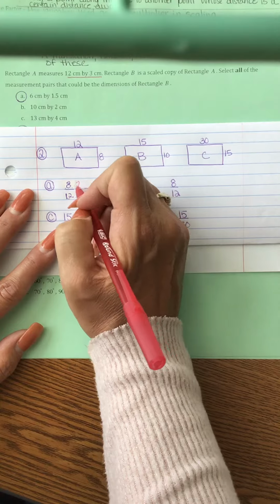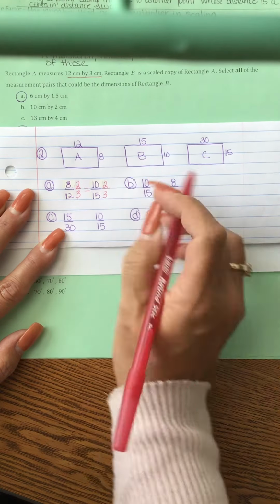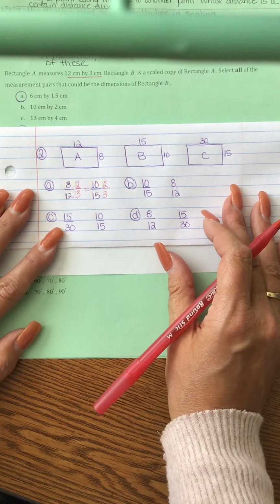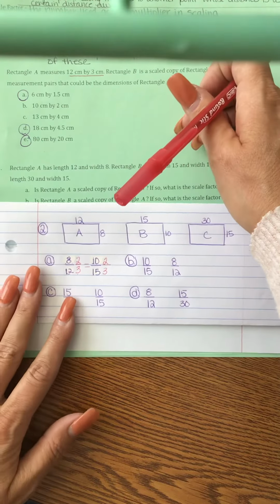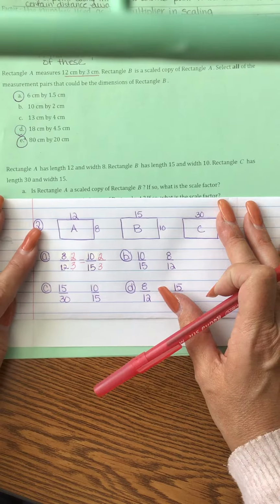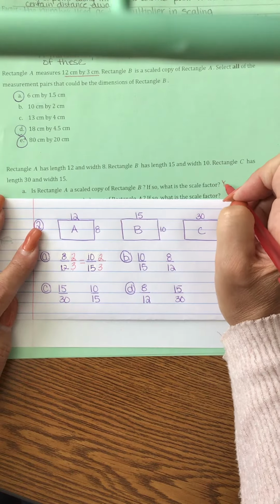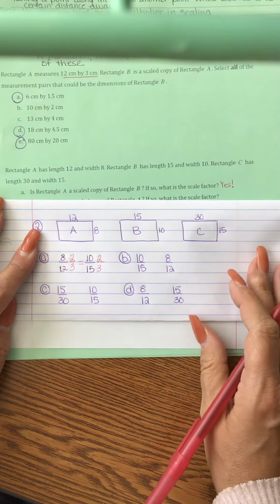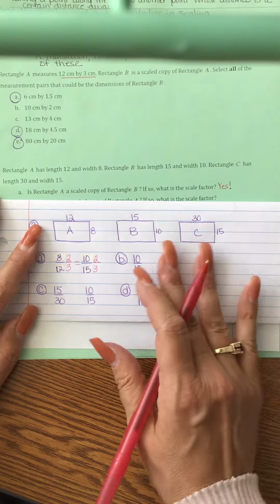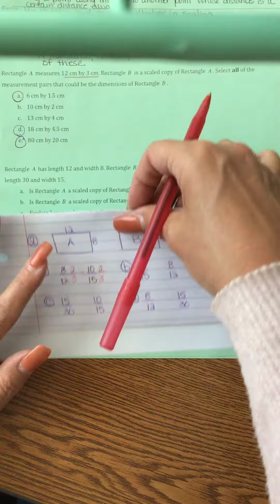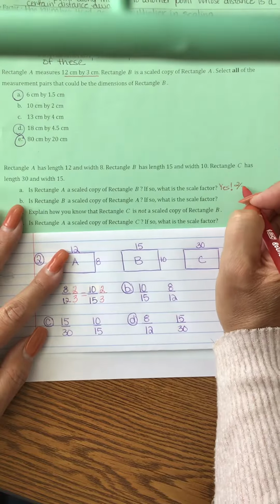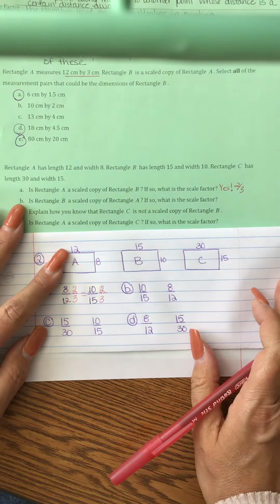So we see that 2/3 equals 2/3. Therefore, yes, this must be a scaled copy of rectangle B. So we can answer yes, they are a scaled copy. And then what's the scale factor? Well, it's the fraction we see right here, 2/3. One of them is 2/3 the size of the other.